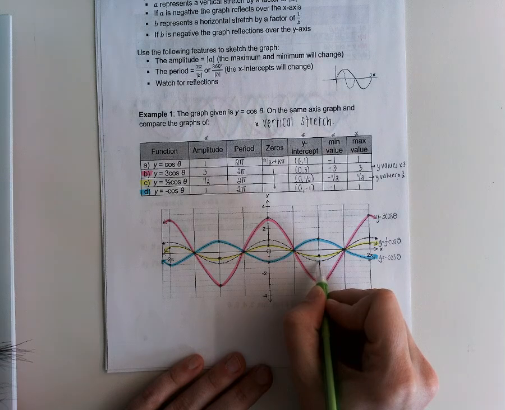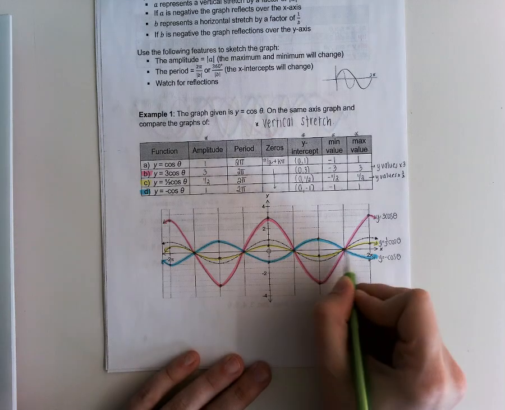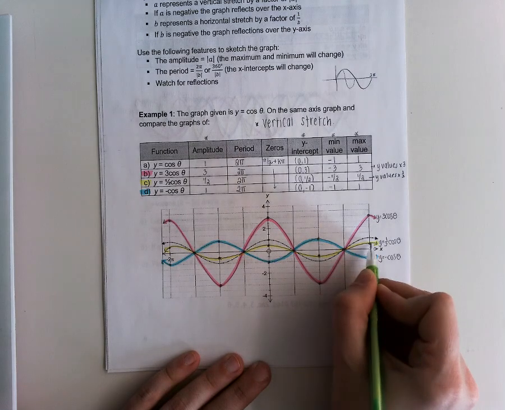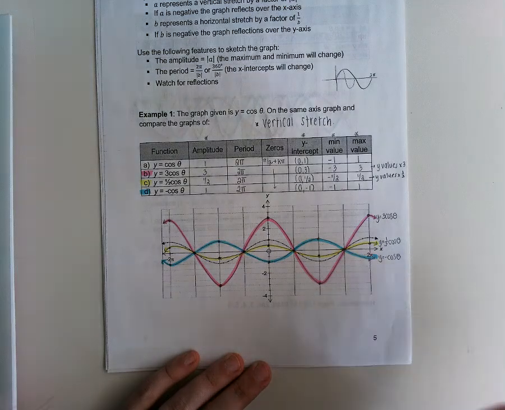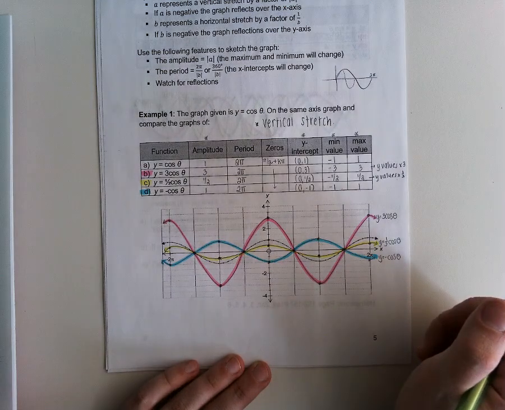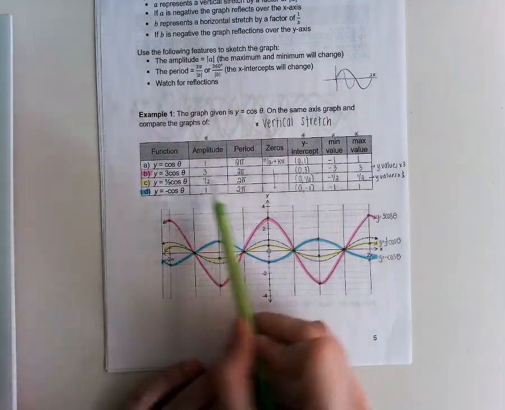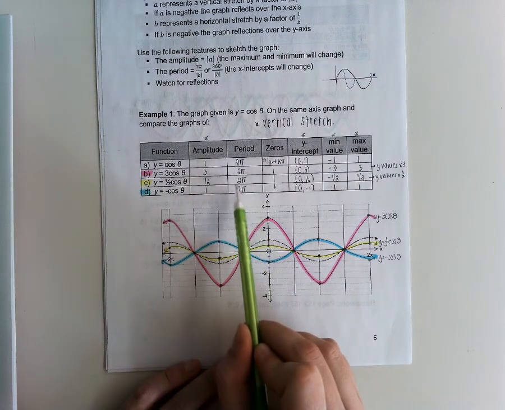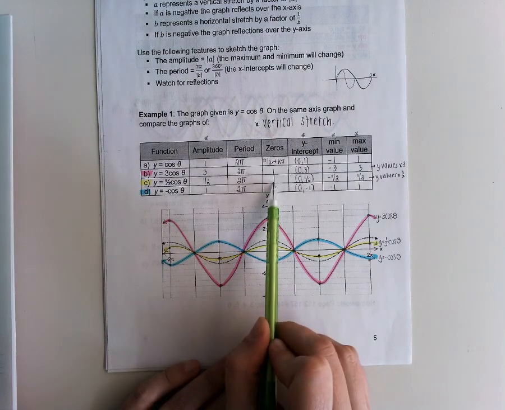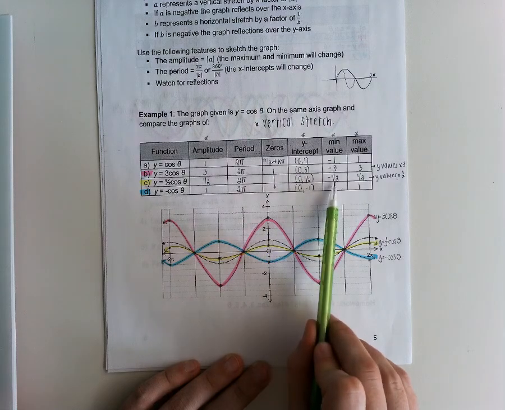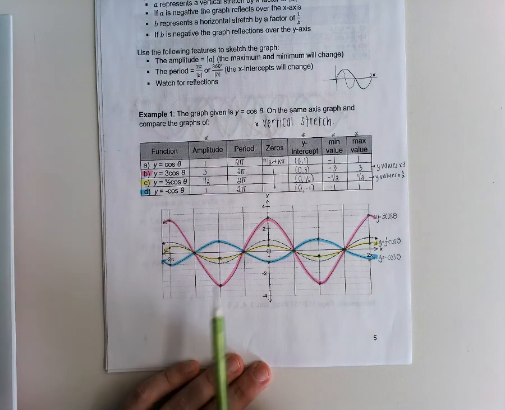Instead of a minimum of negative 1, the minimum is negative 1/2. 0 stays at 0, and my maximum goes down to 1/2. So all those y values have been multiplied by 1/2. Again, the amplitude changes to 1/2, but the period and the zeros stay the same. The y-intercept, the min, and the max all change accordingly.